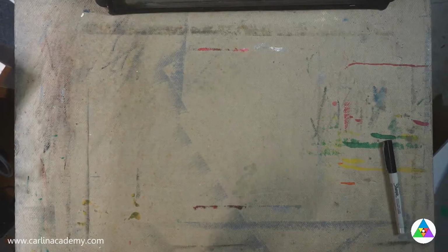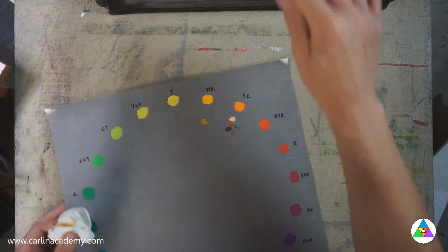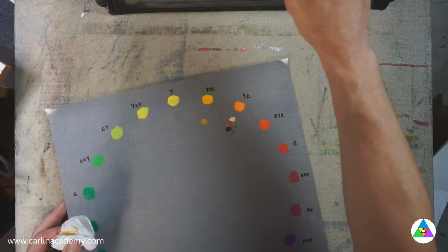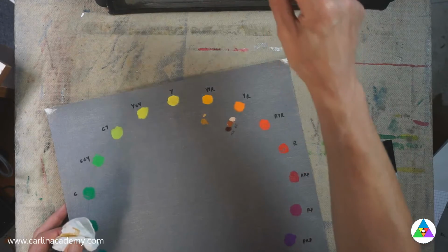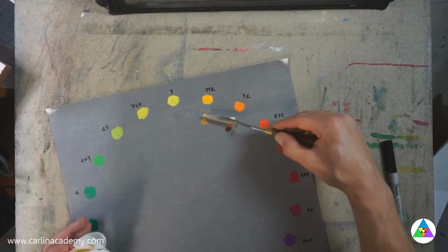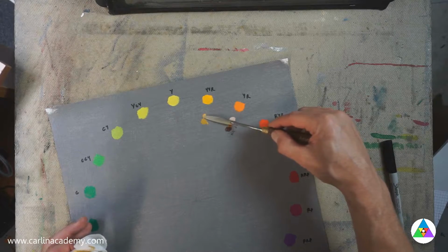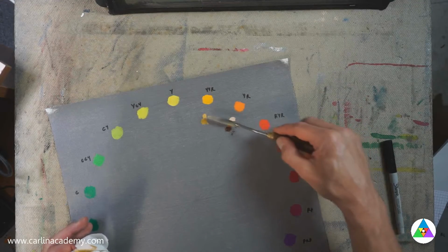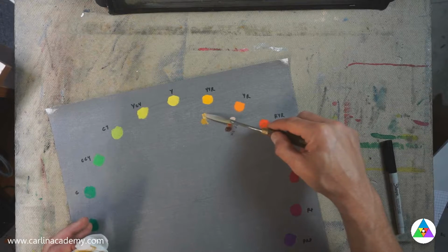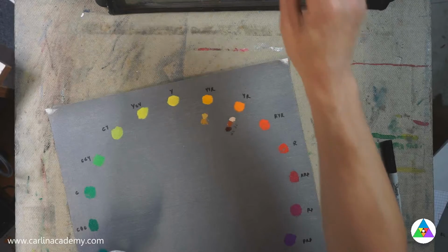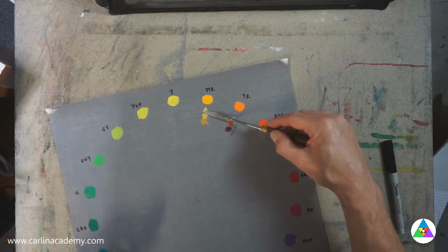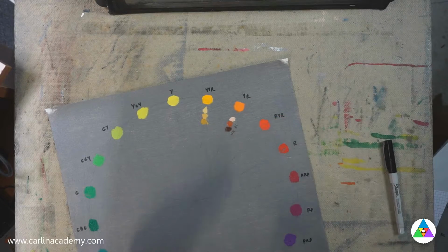Now the other thing, as I'm getting this put down, that doesn't hurt while you're doing this, is have your value scale available, not to mix these tints against, but more importantly, when you have that tube of paint, in this case the yellow ochre pale or the burnt sienna, take the opportunity while you're doing this to figure out what the home value of that tube of paint is.